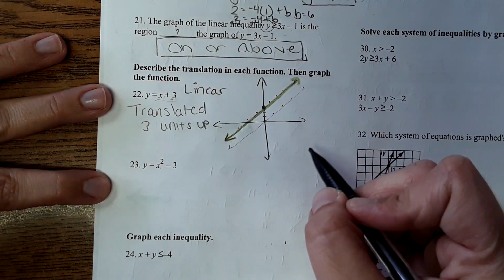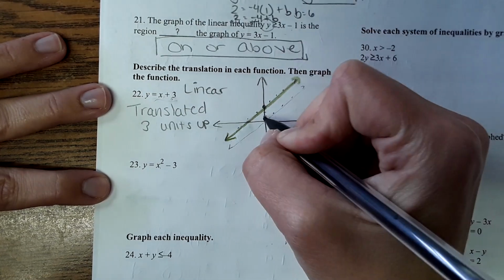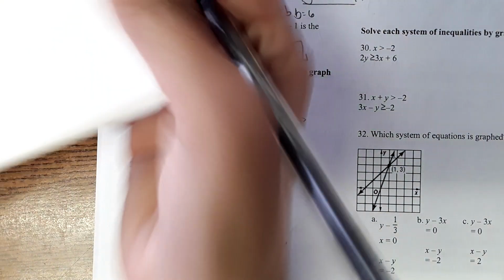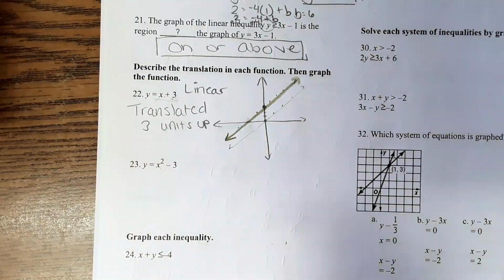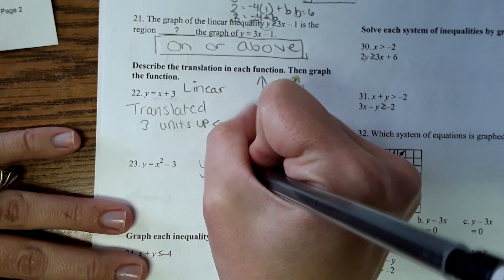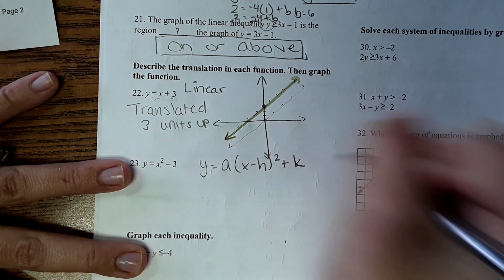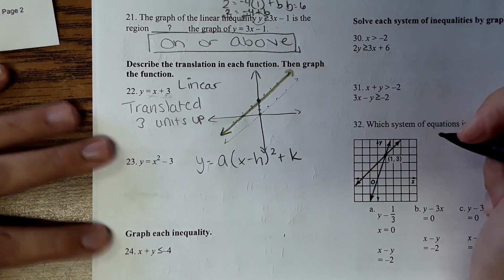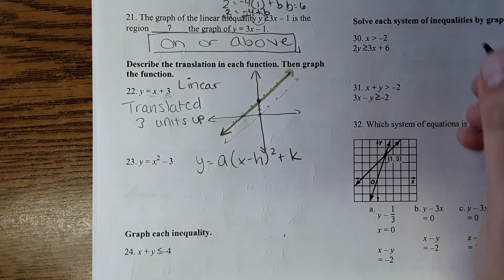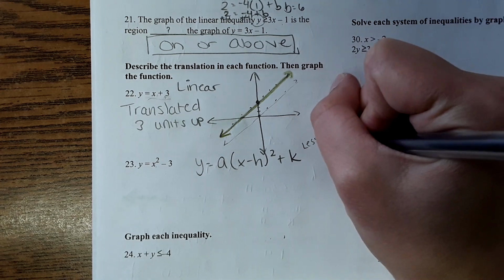So this one's linear. The parent function would just go through the origin and have a slope of 1, and for this one, it's just 3 units up. Then something else that was on our notes, and we'll just jot it down here, is y equals a(x minus h) squared plus k. And I'm pulling this from chapter 2. Even if you want to make a note so you can make yourself more notes, it's lesson 2-7.